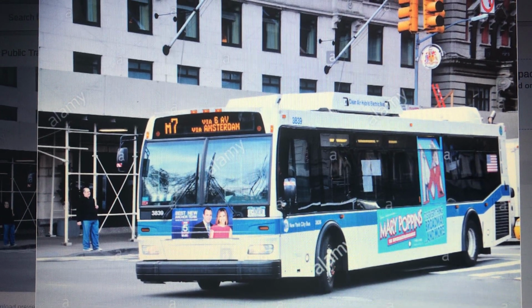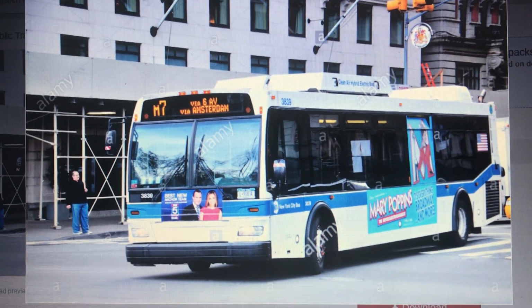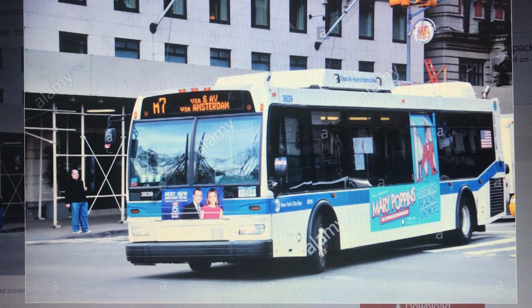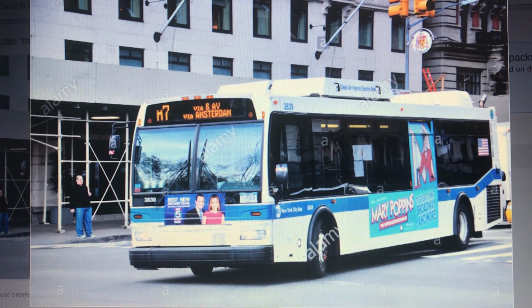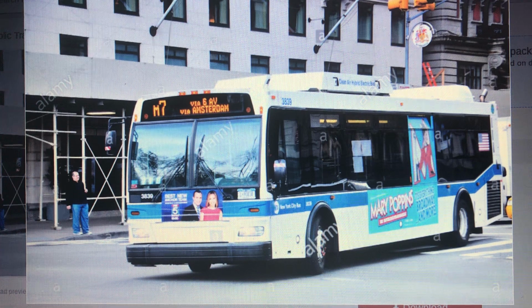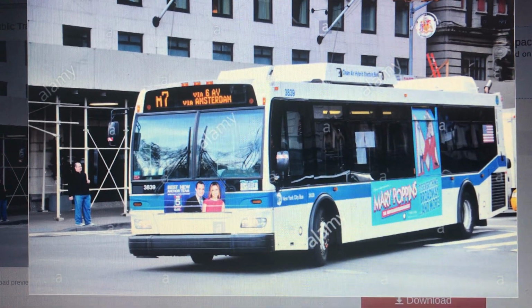Transfers available to the 1, A, B, C and D trains, M12, M57 and M10. This stop is Central Park South and Columbus Circle. Next stop, Broadway and West 61st Street. This stop is Broadway and West 61st Street. Next stop, Broadway and West 63rd Street.